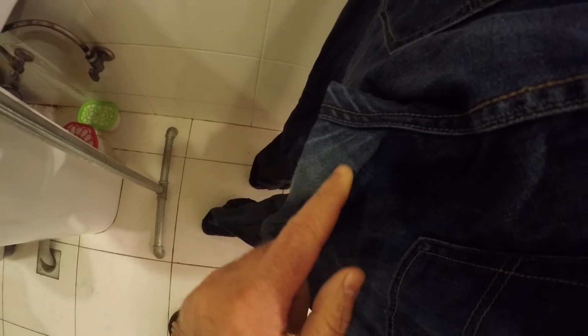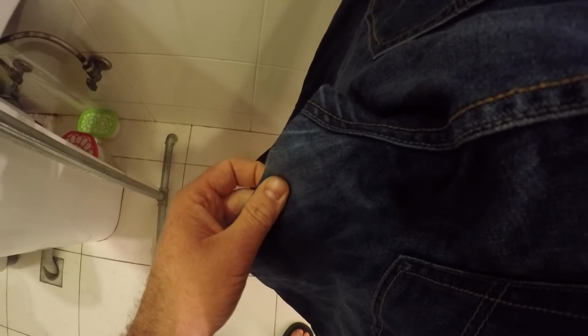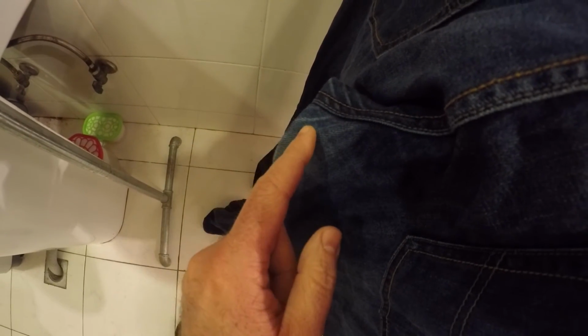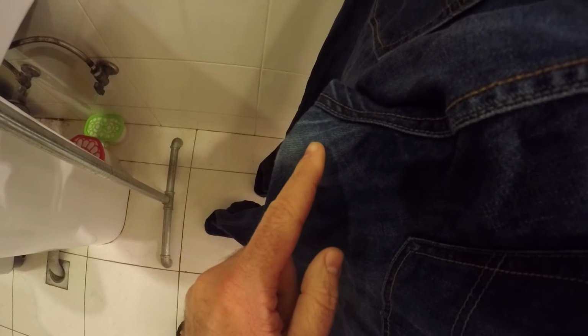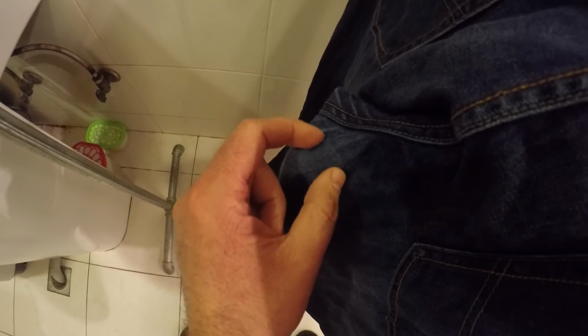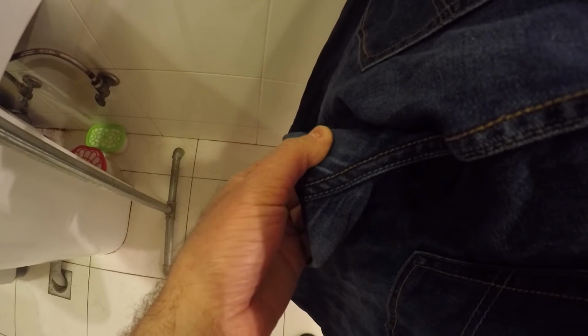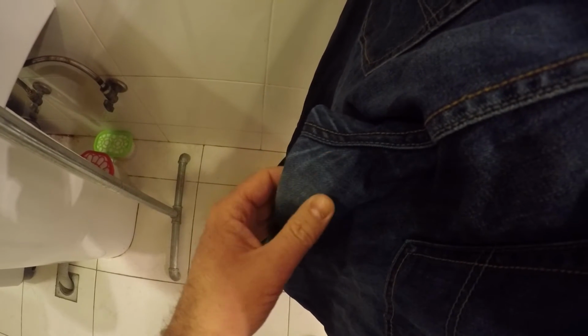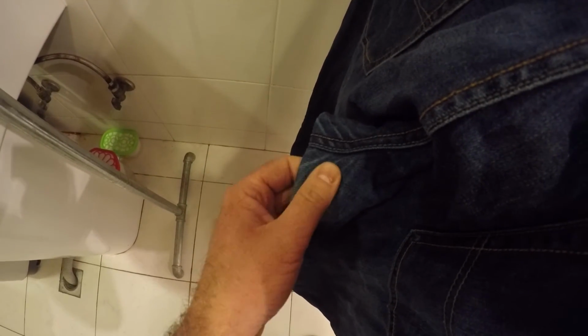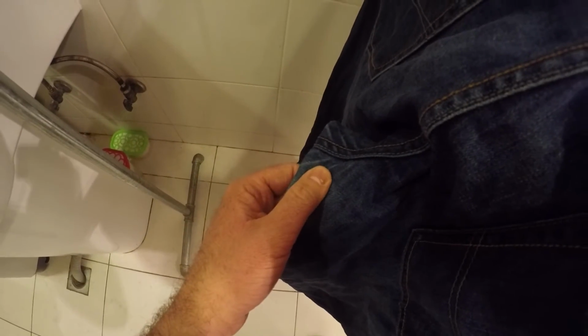So this is called wearing out, which means that in about 1 month or 2 months, there will actually be a hole here and here. We call that fraying or wearing out. Both words mean the same thing. And this is called the crotch. So this is my crotch.